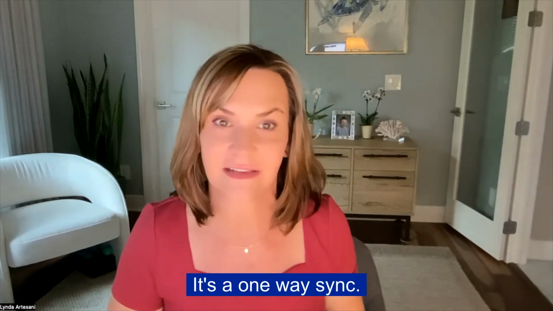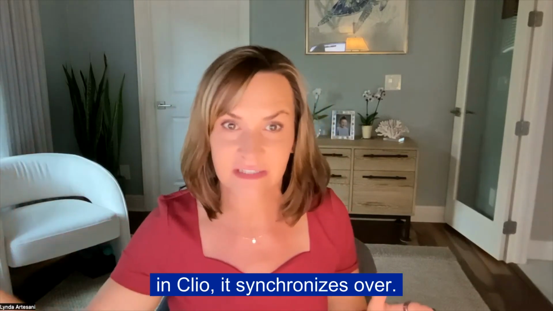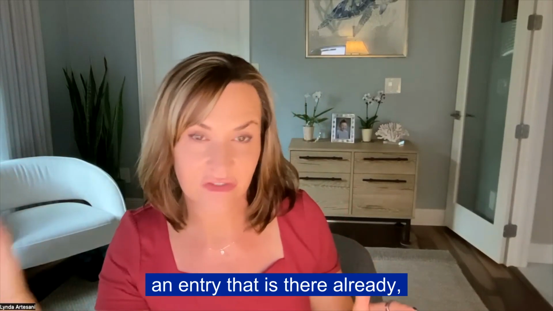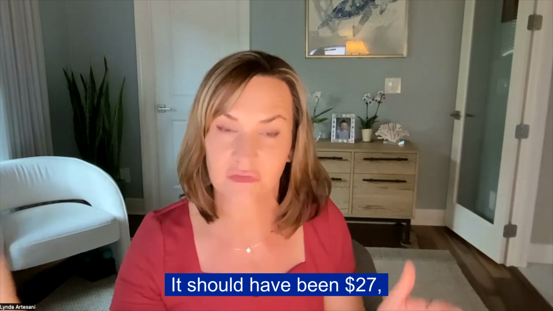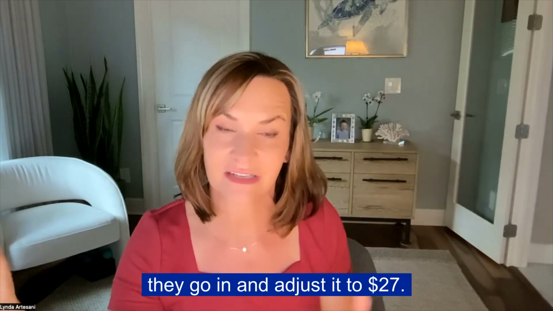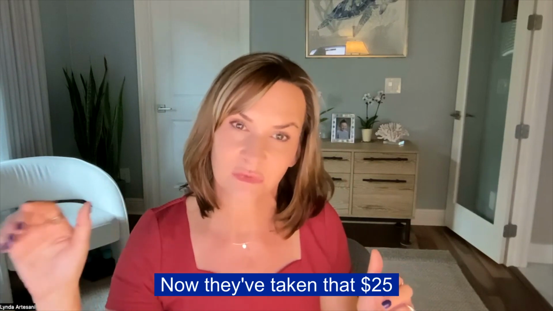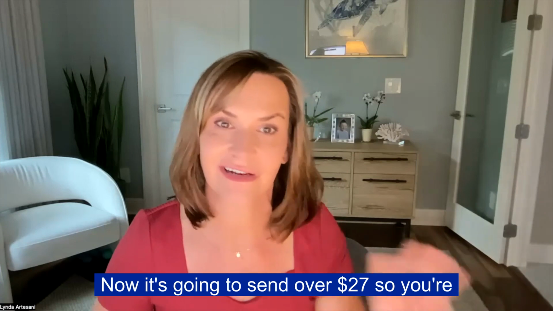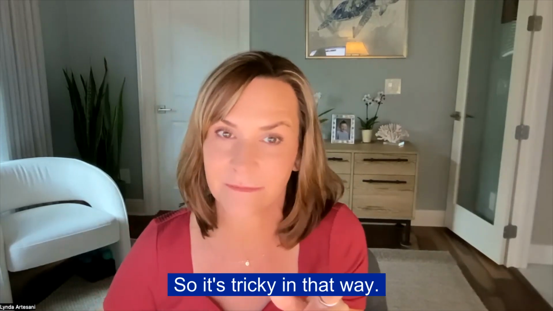It's a one-way sync. So when a client makes a transaction in Clio, it synchronizes over, boom. If a client goes in and takes an entry that's there already, maybe they put a payment in for $25, it should have been 27, they go in and adjust it to 27. The 25 goes over when they create the 25. Now they've taken that 25 and turned it to 27, and now it's going to send over 27. So you're going to have to eliminate the 25 and use the 27. So it's tricky in that way.